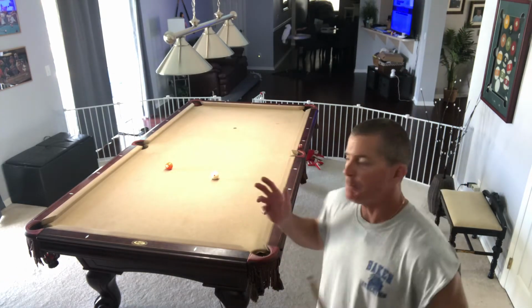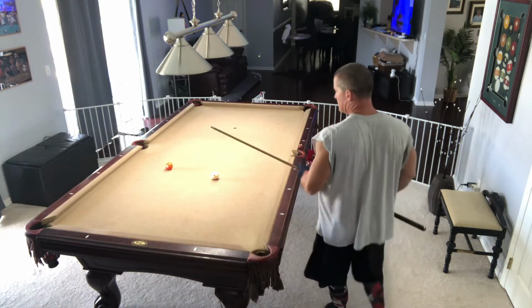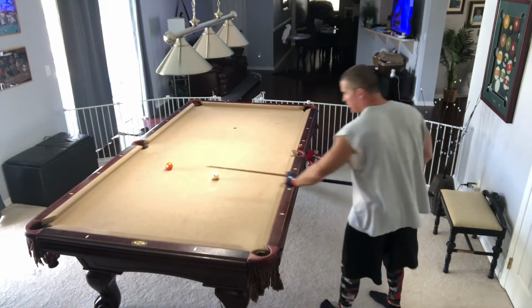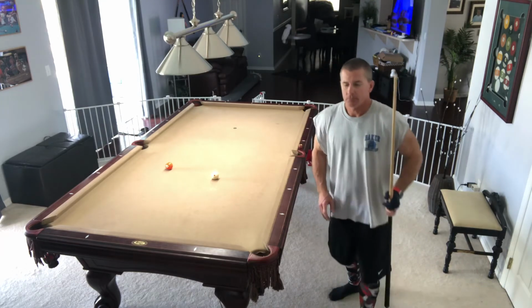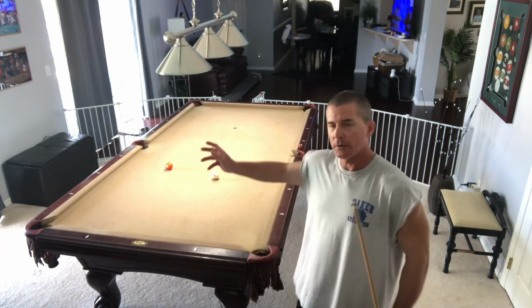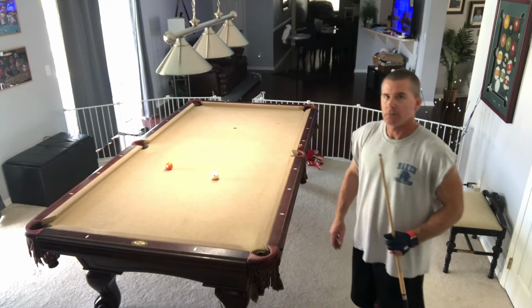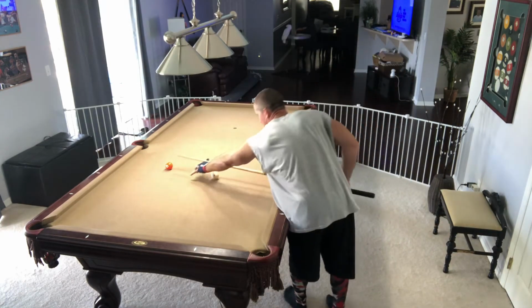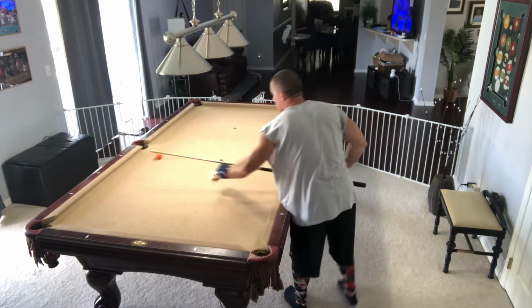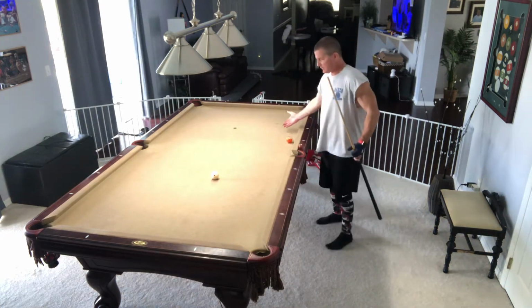What happens if I put left-hand English on the cue ball right now? What English does that put on my object ball? That puts right-hand English. So if I have right-hand English on this ball, where does it go? It goes long, correct?